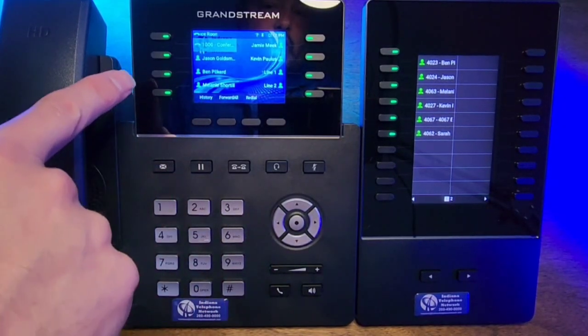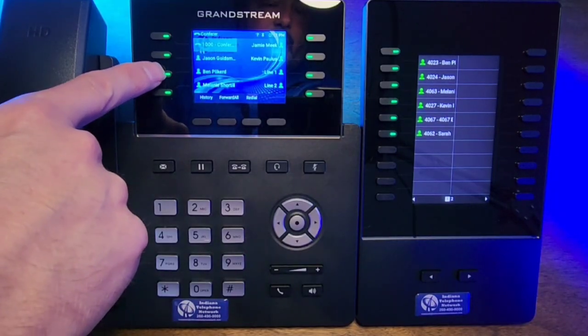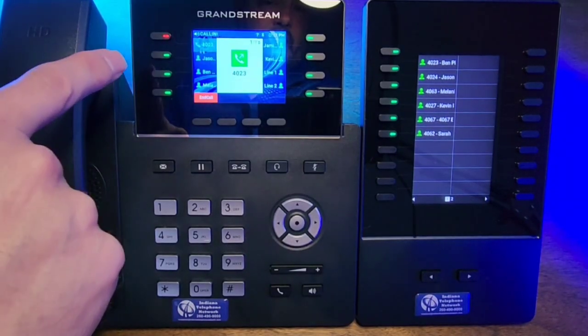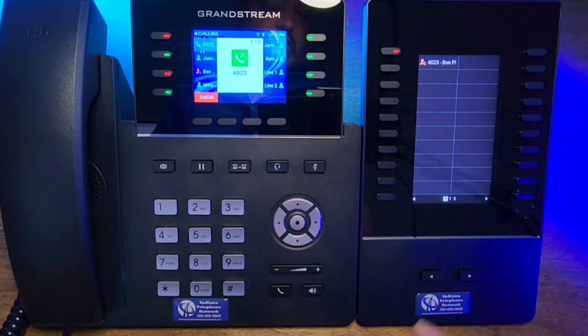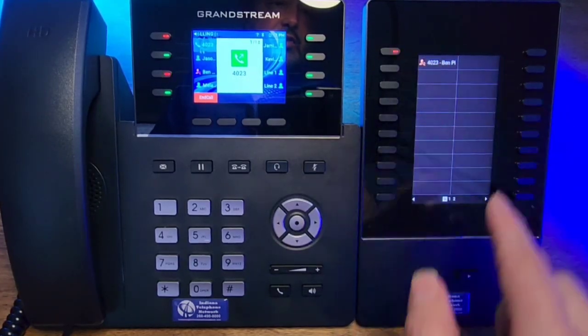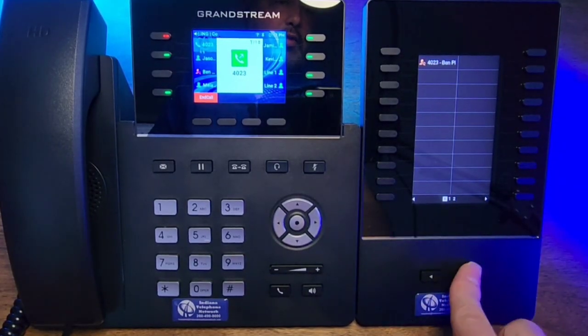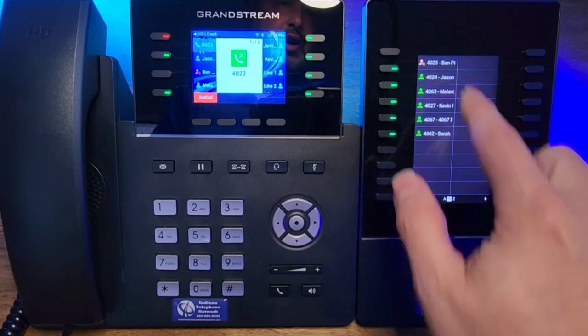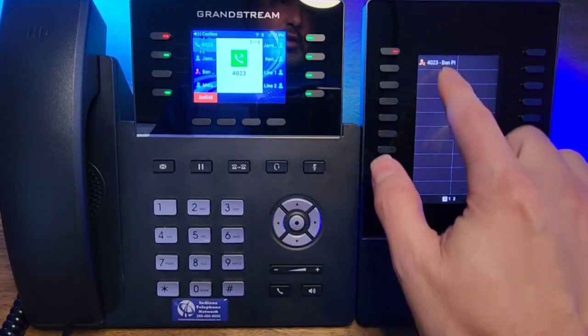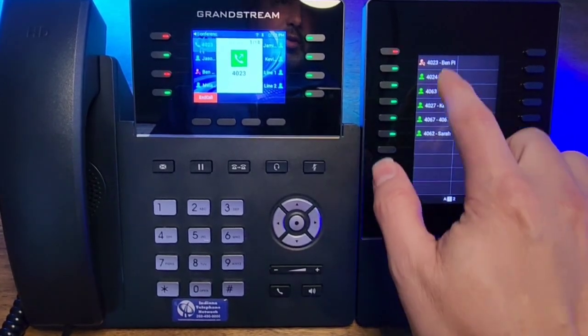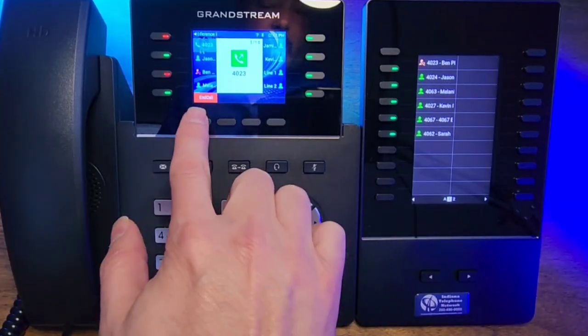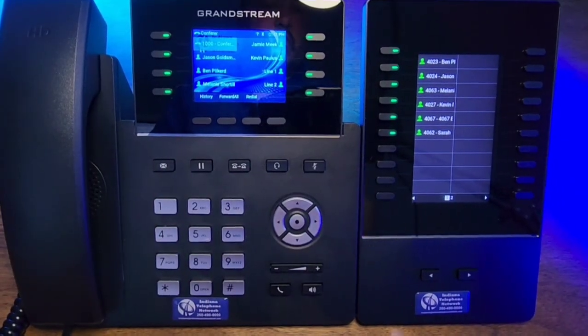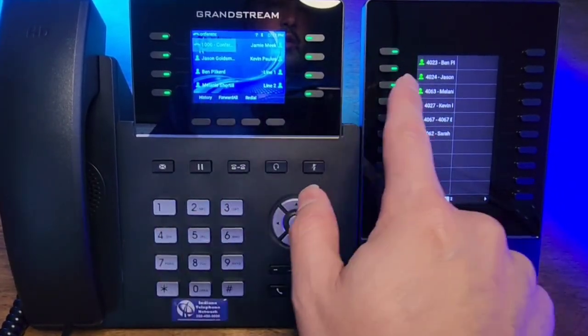If you would like to use it as a speed dial, you can literally just press that number and it will dial that extension. You can see over here that that extension is ringing. You can move off of this and then see this will just show active calls versus this one will show all extensions plus that. So you can do that over here or over here.